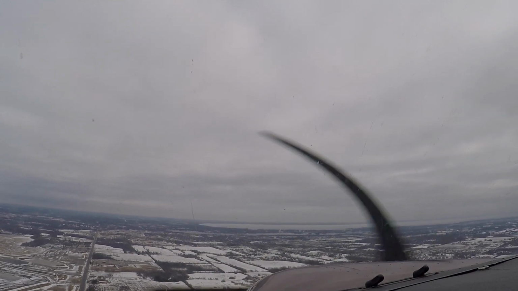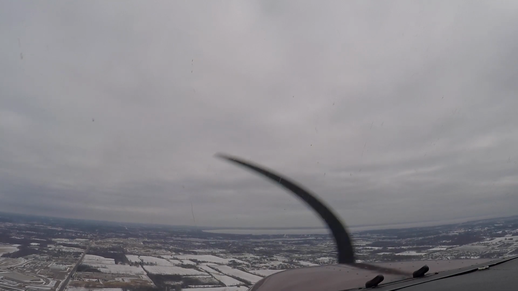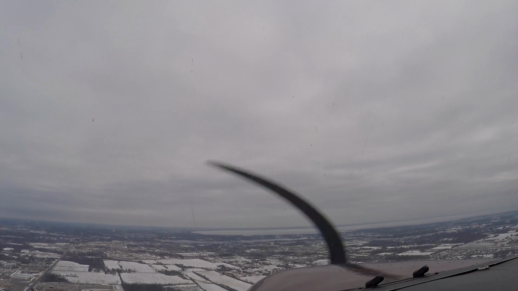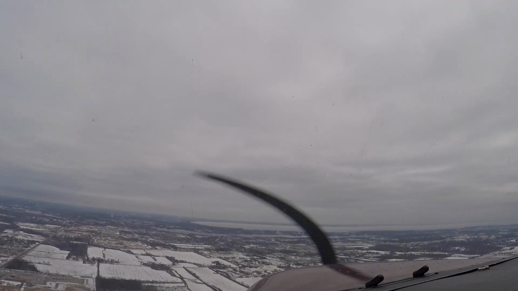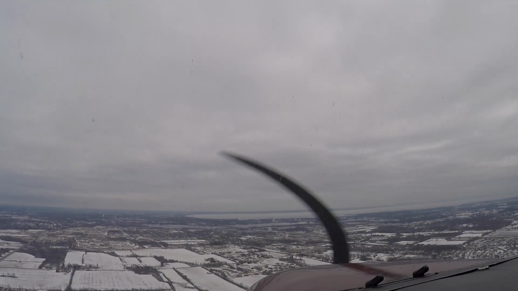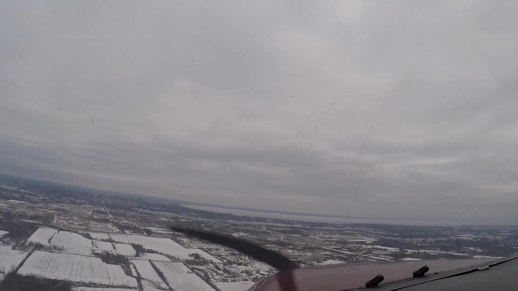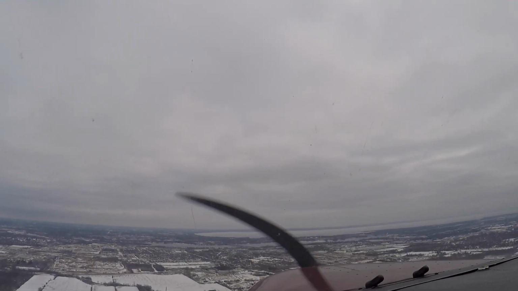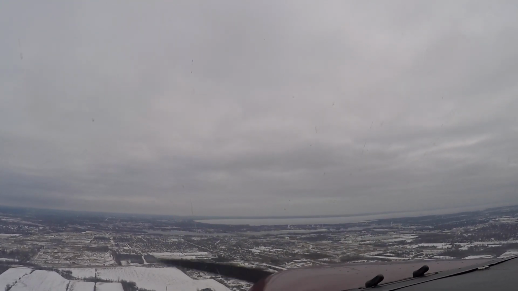We're approaching midfield, so I'm going to give him a call again. Appleton Tower, 529 Echo Romeo, left midfield, 30. Cessna Echo Romeo, runway 30, clear touch and go. Clear touch and go, 30, Echo Romeo. Right, watch your airspeed, very good, checks. And that was a little bit early, but that's actually good to see because most students do it way down that way, so it's better to be a little early than too late.